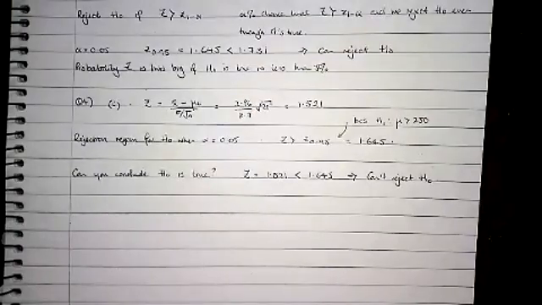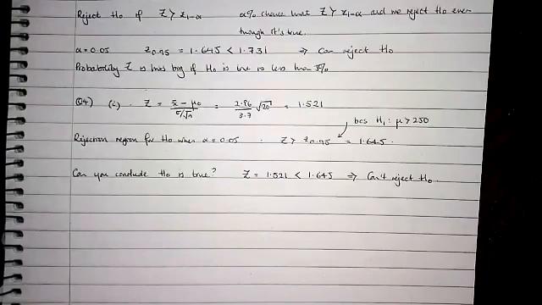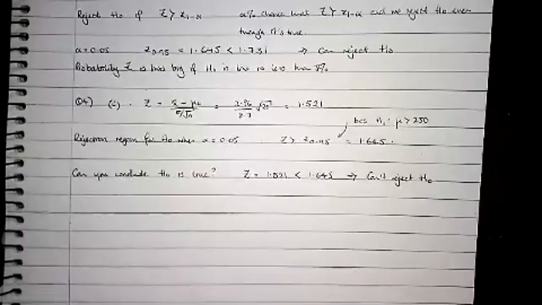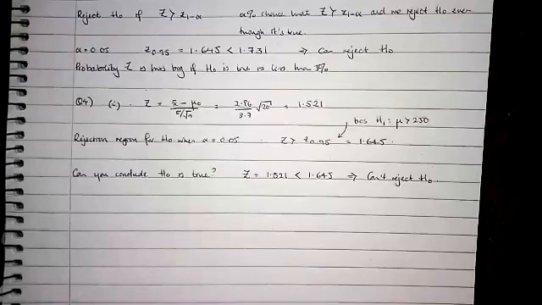So what's going on there? It doesn't necessarily mean that H0 is true. It just means that the value of Z that we've observed is reasonably likely under the hypothesis H0. So we don't have enough evidence to completely chuck it out.